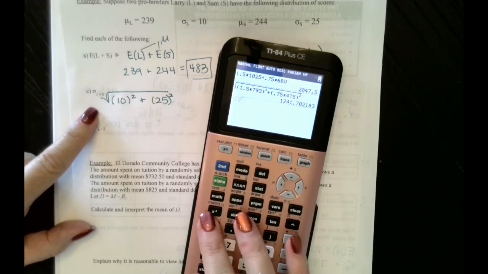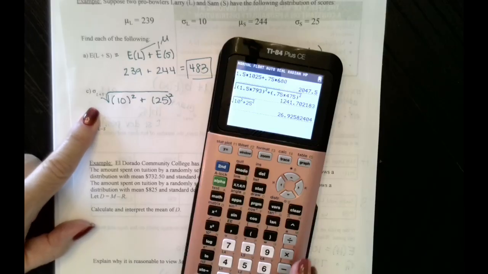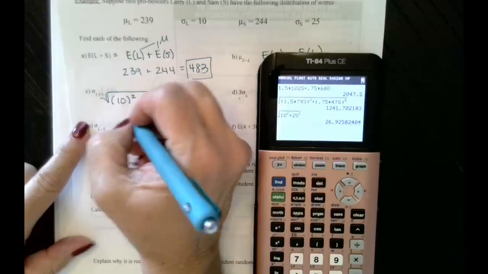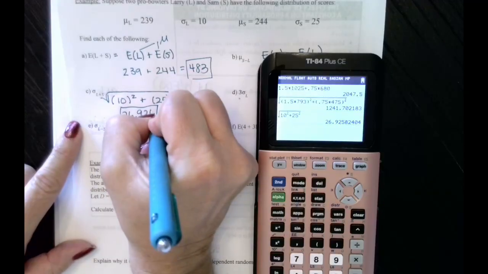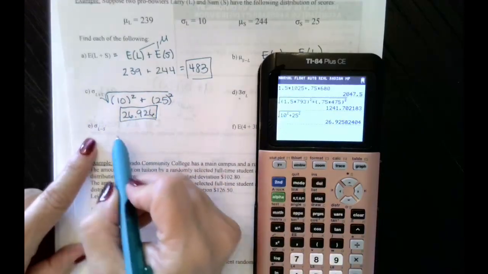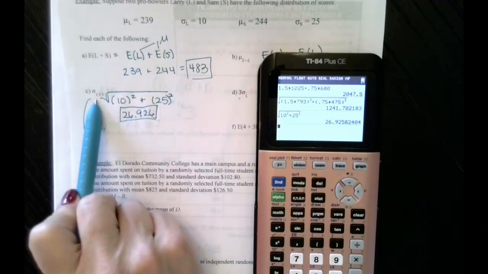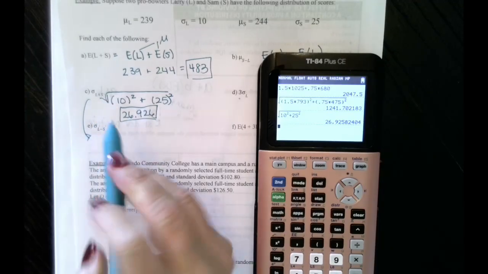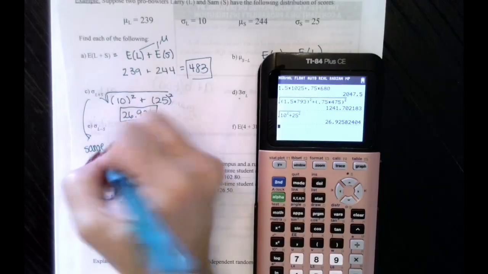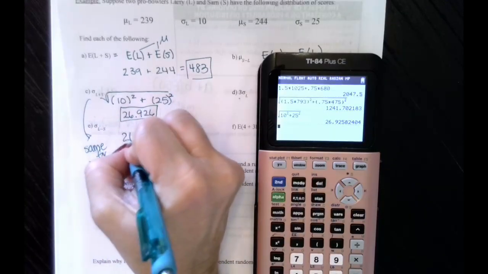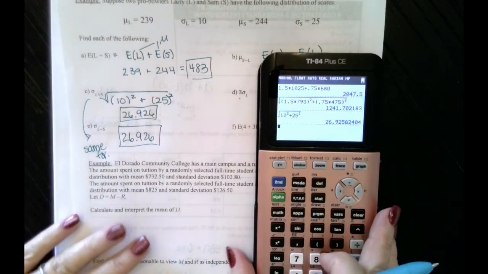So 10 squared, so 100, plus 25 squared is going to be 26.926. Okay, now I'm going to just go right down here to E really quick, because what we see is Larry plus Sam and Larry minus Sam. Remember that this is the same formula, whether I'm adding or subtracting, so it's going to be 26.926. No change. It's the same.